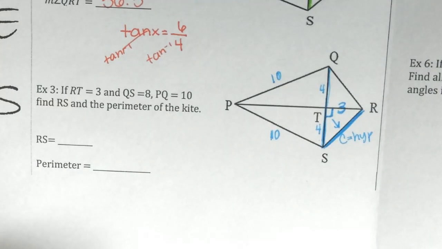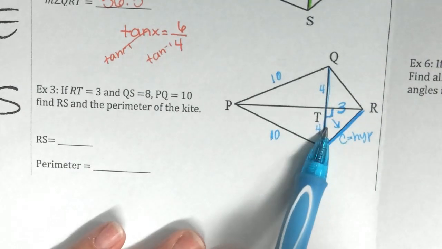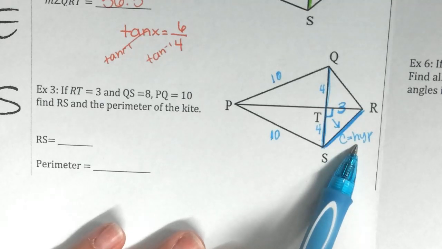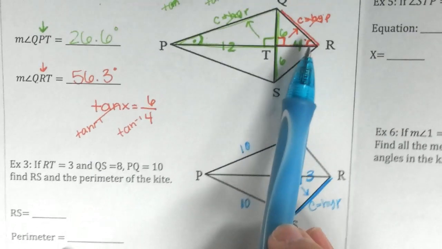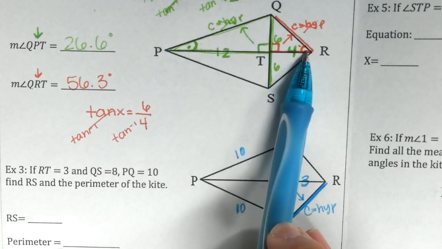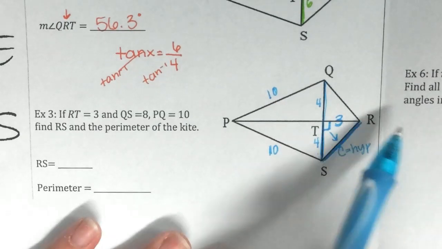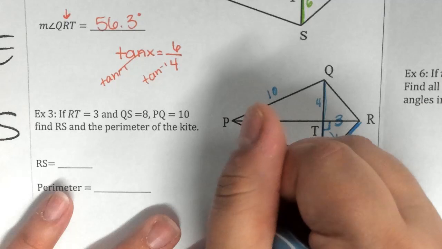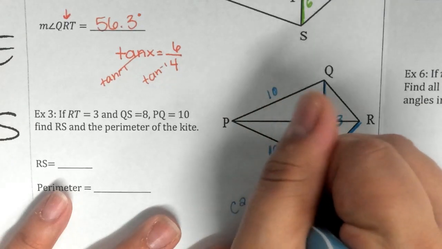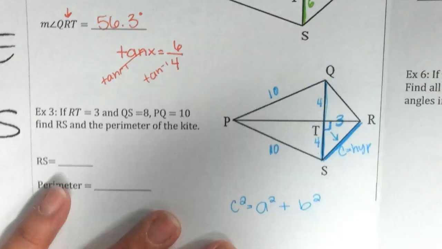We are going to do Pythagorean theorem. If you have two sides and you want to find the other side, you do Pythagorean theorem. If you have two sides and you want to find an angle, you do SOHCAHTOA. So, I need to do Pythagorean theorem, which is C squared equals A squared plus B squared.